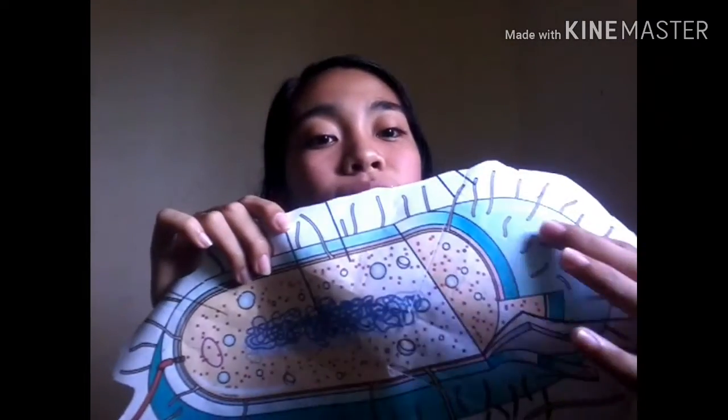Another type of glycocalyx is the capsule. This is the capsule. The capsule is highly organized and firmly attached to the cell.